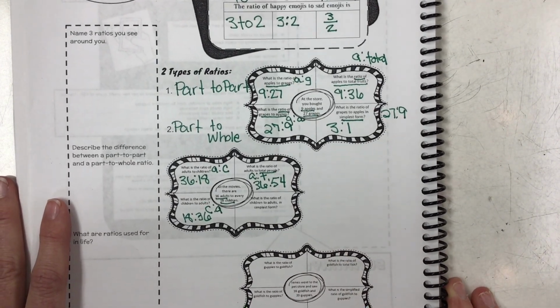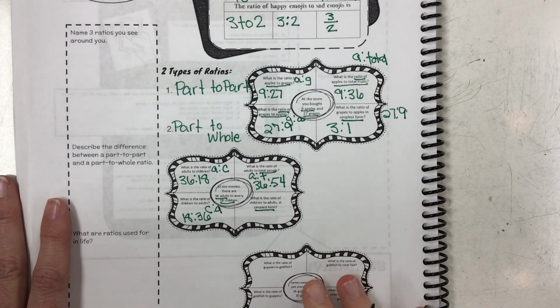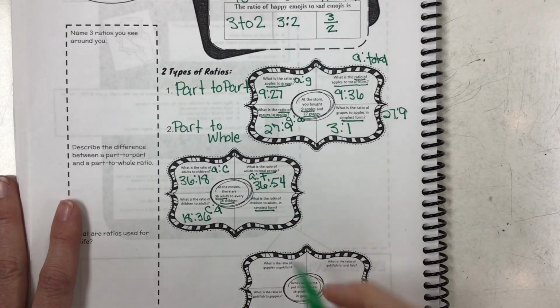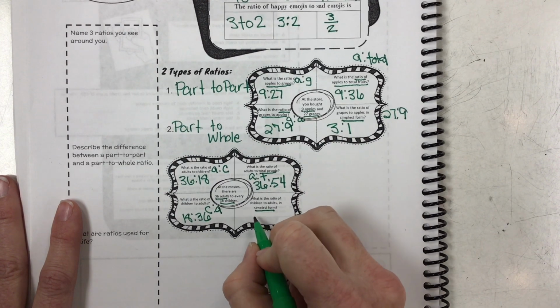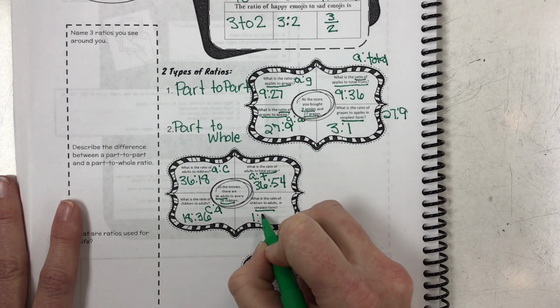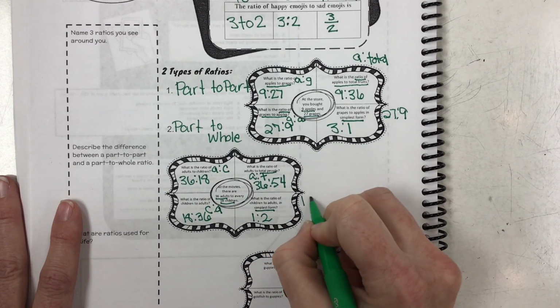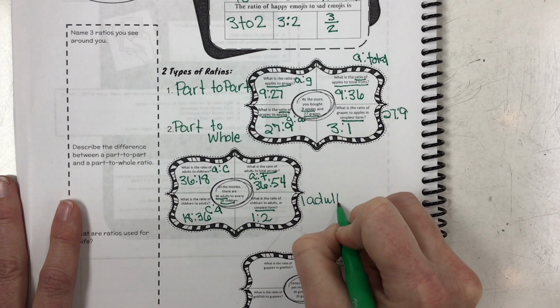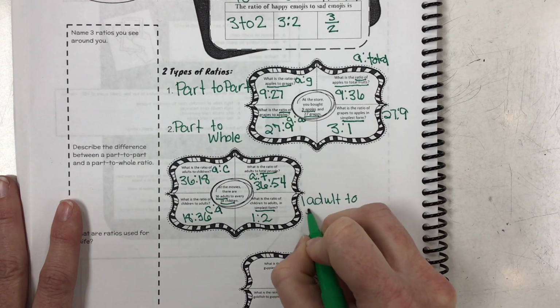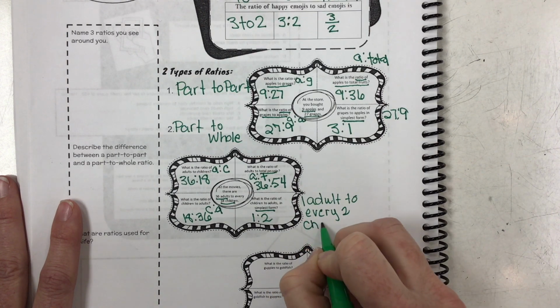What is the ratio of children to adults in simplest form? Remember, I'm going to simplify with the greatest common factor, which is going to be 1 adult to every 2 children.